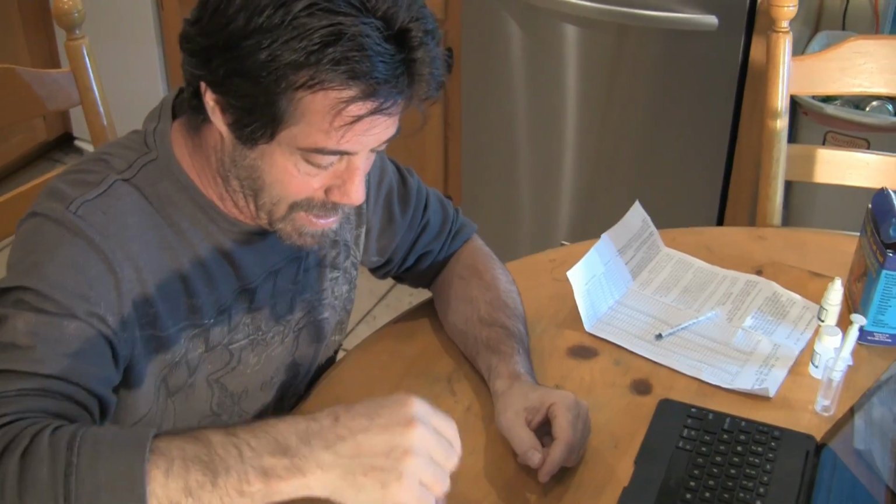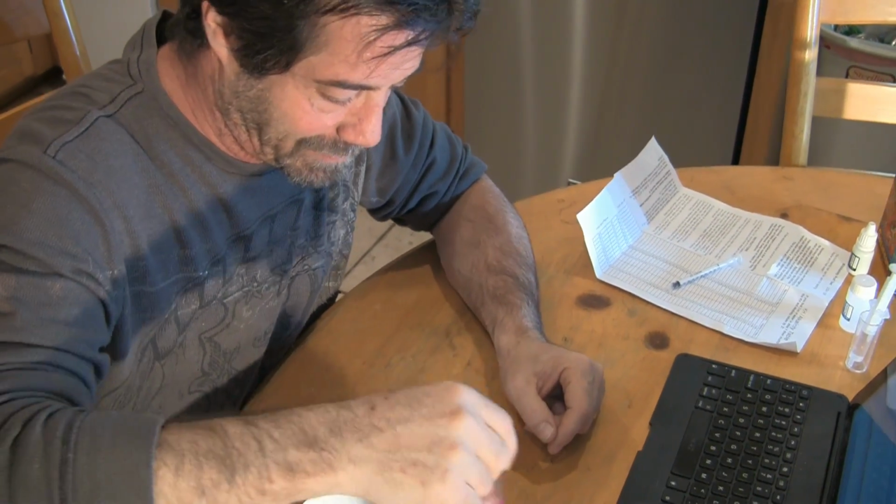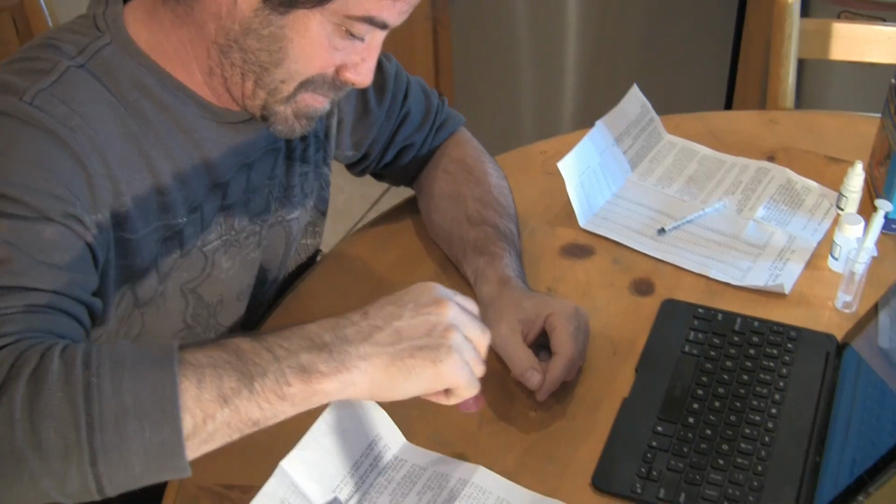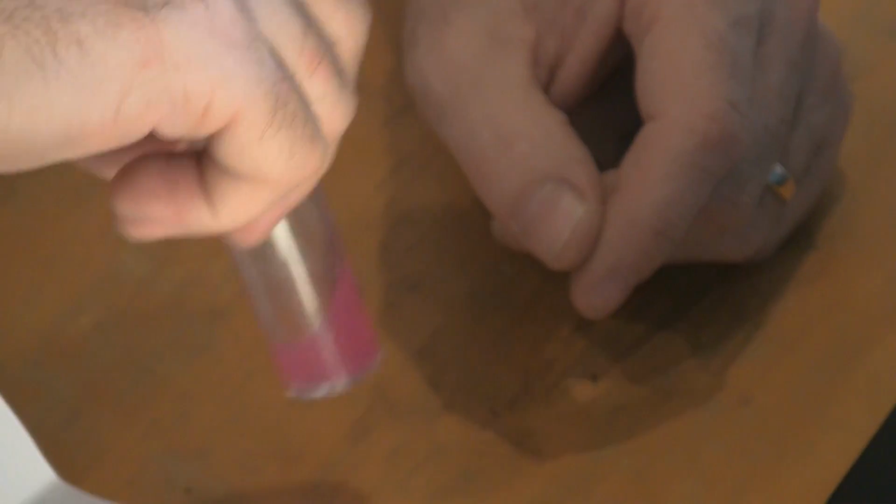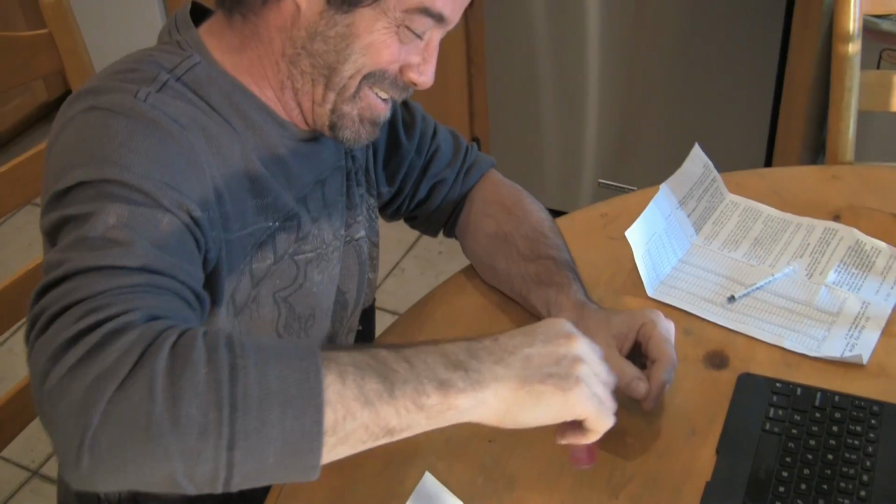8 drops. Now we swirl for 10 seconds. Ooh, you like swirling, don't you? Yep. Ooh, it turned from blue to interesting pink. Yeah. Does Jim like pink? No, just kidding, Jim.